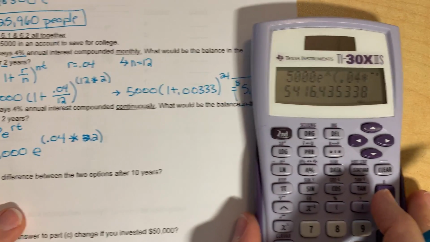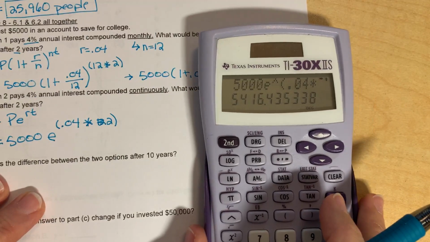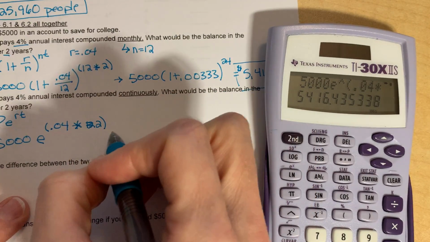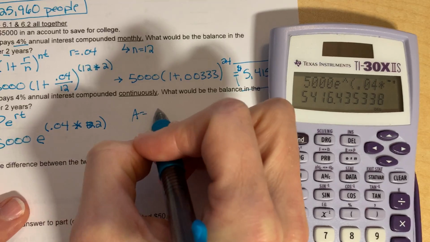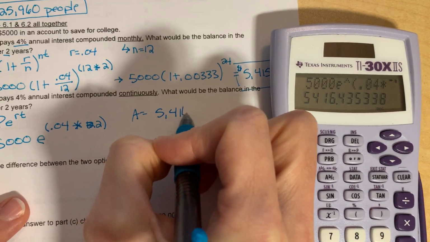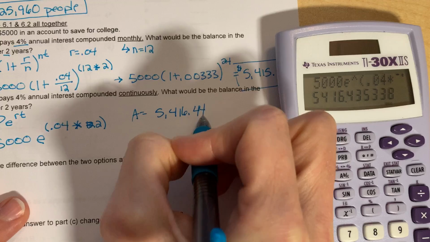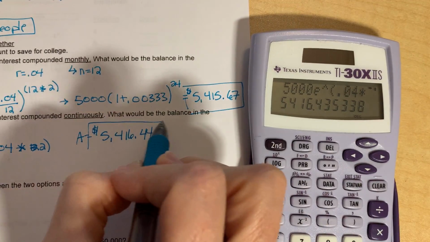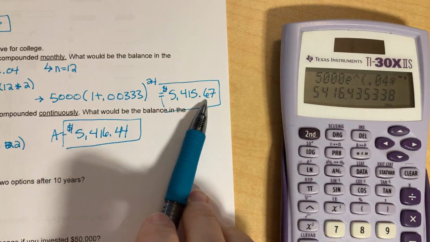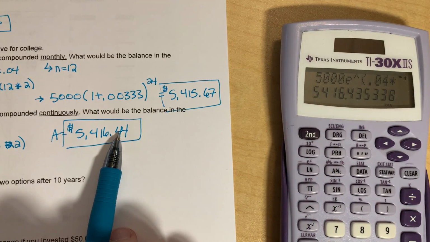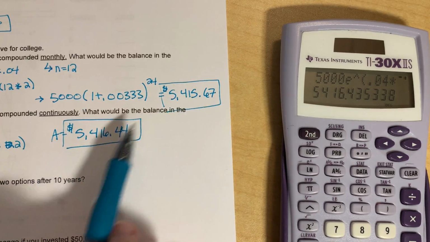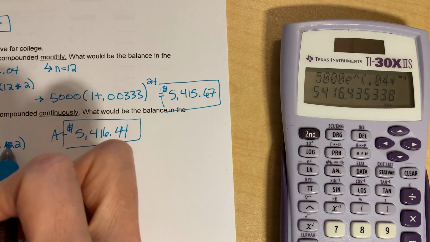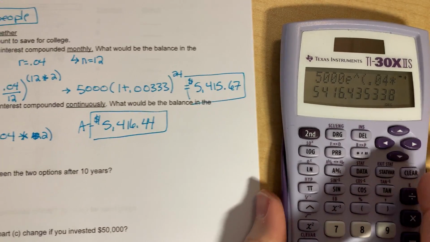Okay, so I get $5,416.44. Don't forget your dollar sign. That's slightly more than here, and continuous compounding should always give you more money, assuming your interest rate and your time are the same like they are in that problem.